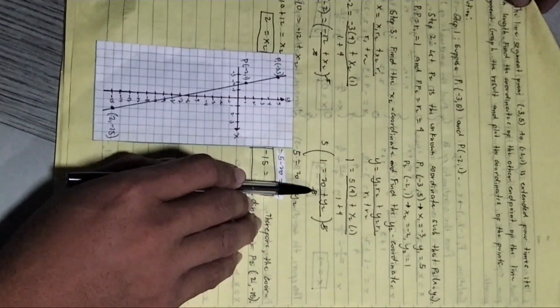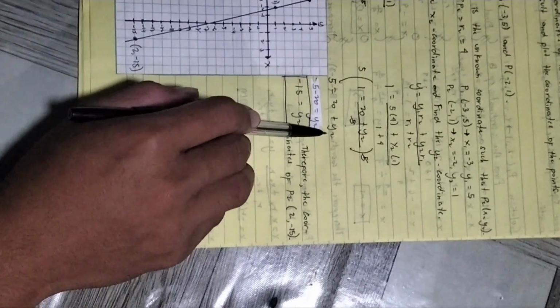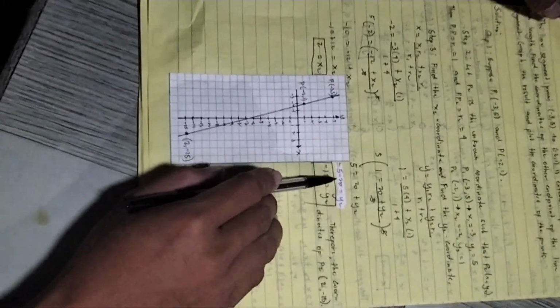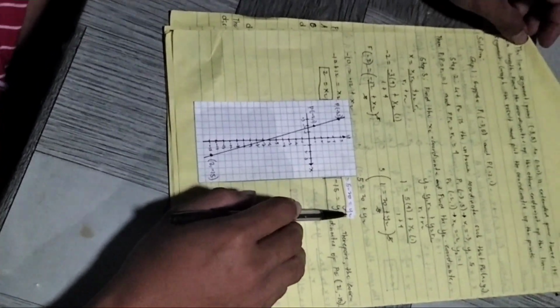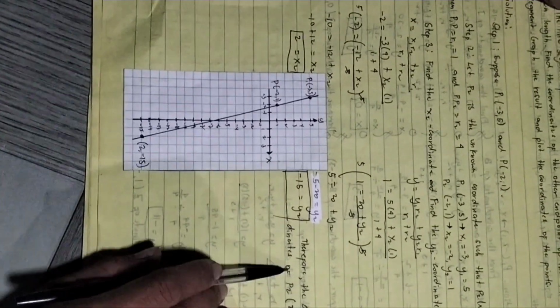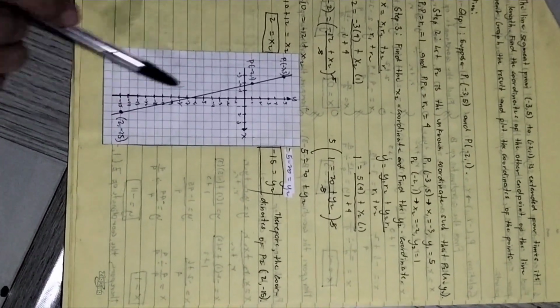The LCD is 5. So multiply. The result is 5 is equal to 20 plus y sub 2, and negative 5 minus 20 is equal to y sub 2. Therefore, y sub 2 is equal to negative 15. Therefore, the coordinates of the second point is 2 and negative 15. So this is the graph of number 5.